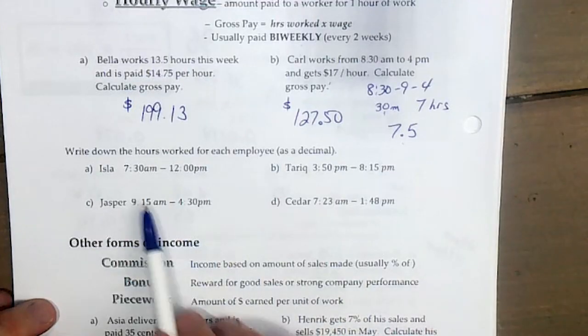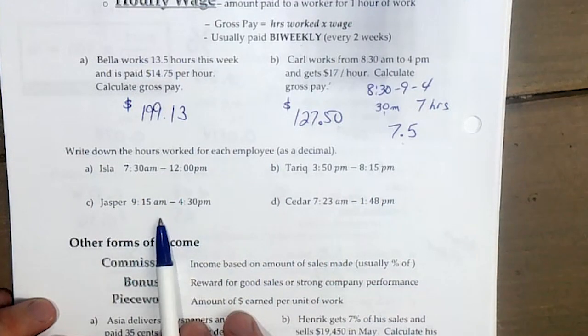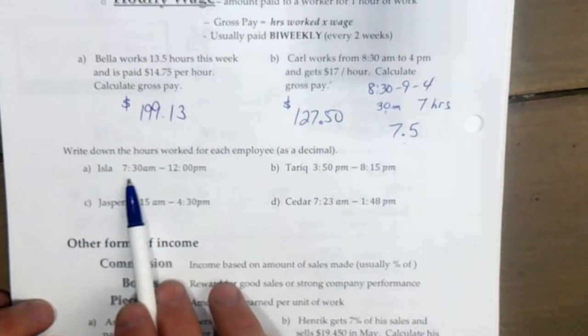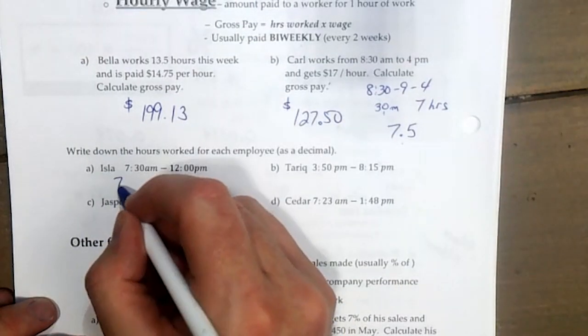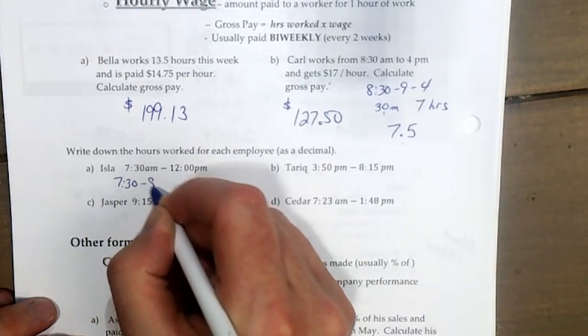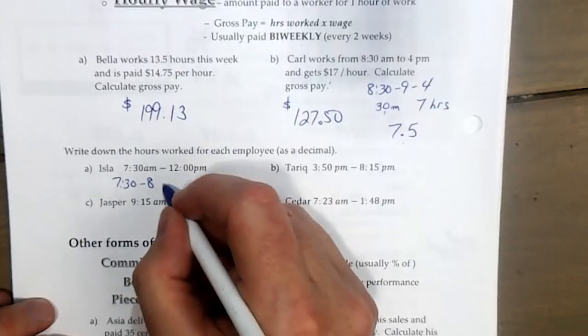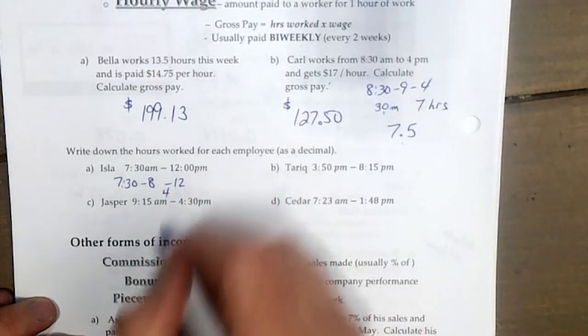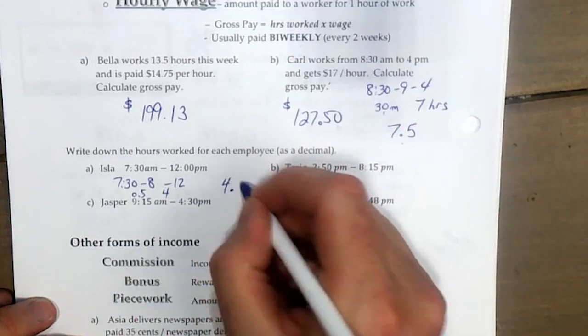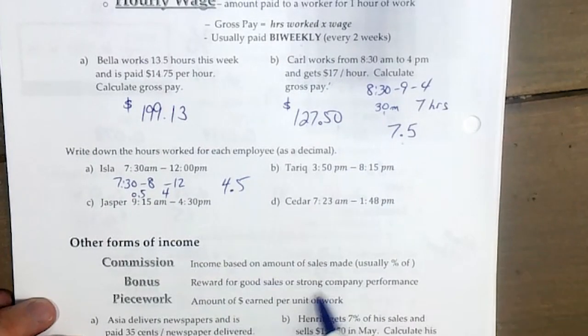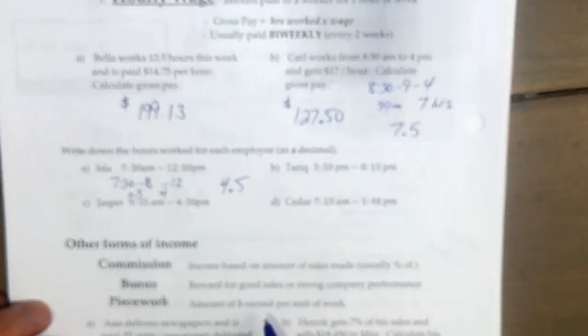So we need to practice, and a lot of people will struggle with this. How many hours are between these 2 times on the clock? So I always say just kind of break it into different parts. 7:30 to 8, 8 to 12. We have 4 hours there, 0.5 here. So pause the video, try these on your own, check your answers once you're done.